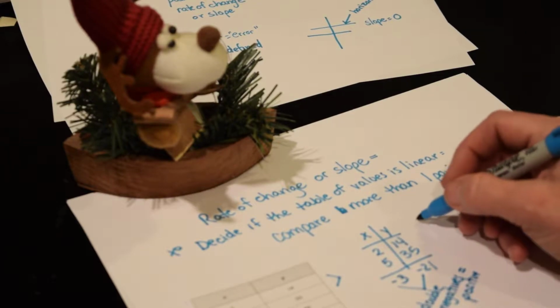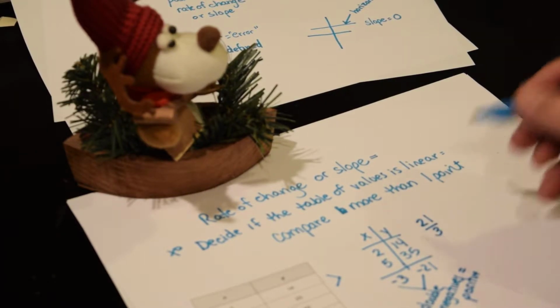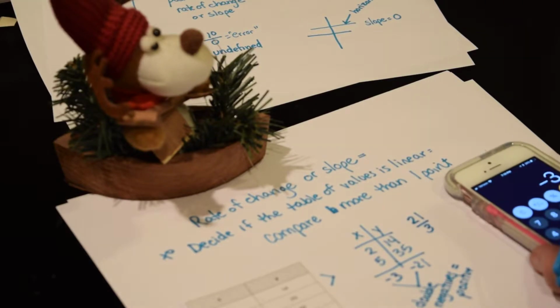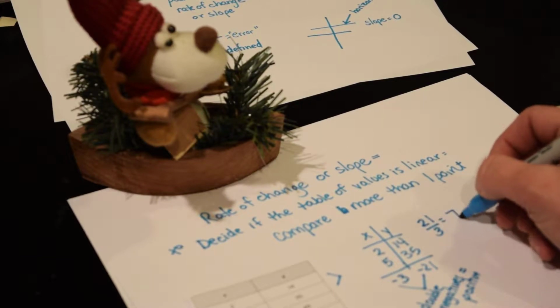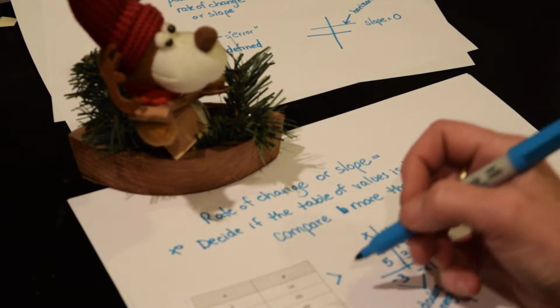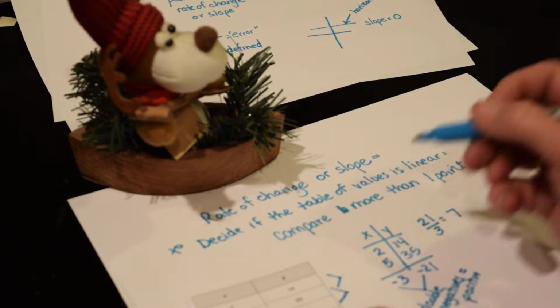But we're still going to go out and do our 21 over 3. I changed it to positive because I know it's positive. So now I'm going to see if I can decrease this, and sure enough I get a 7 for this one. So now I'm going to do the next set of points. I'm going to do this set.